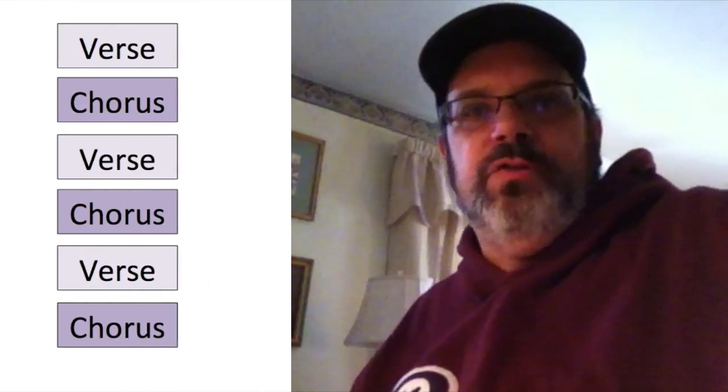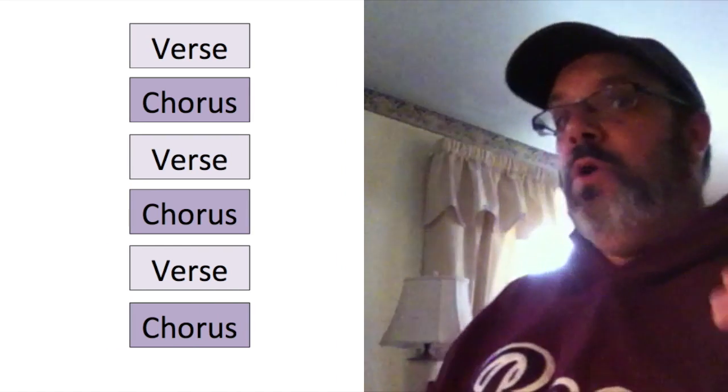Now that you know what makes up a chord and what makes up a scale and some basic patterns, let's go even bigger and look at the song itself and what makes up a song. There are different types of tunes. For example, one uses verse, chorus, verse, chorus.